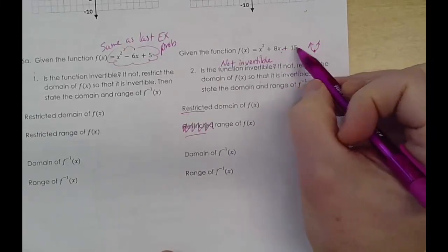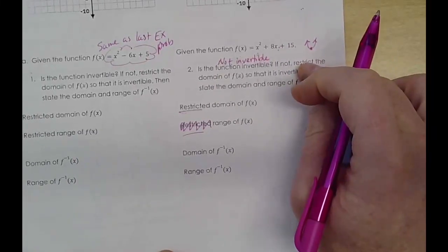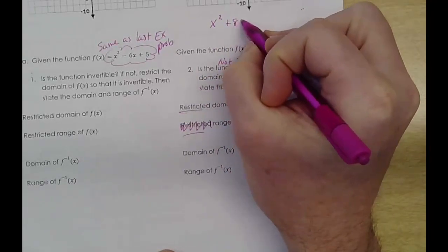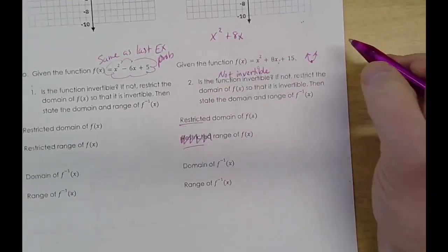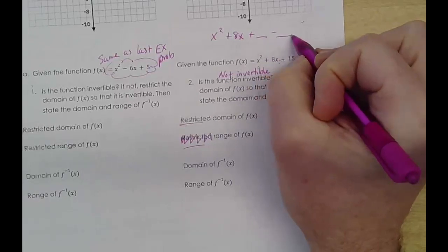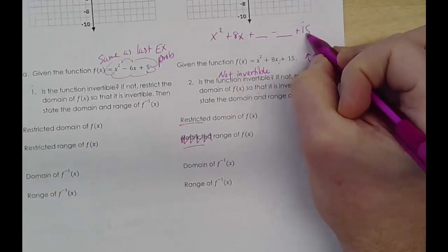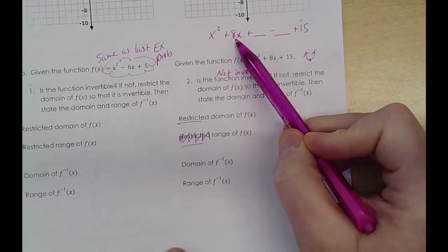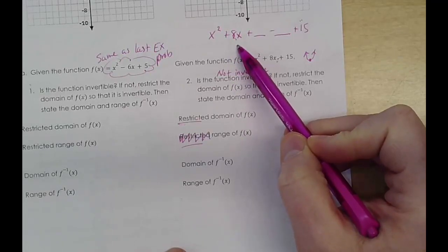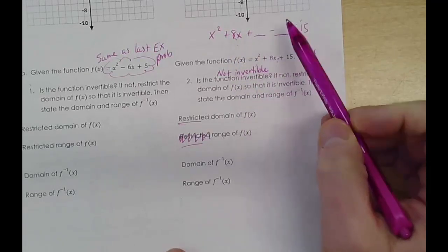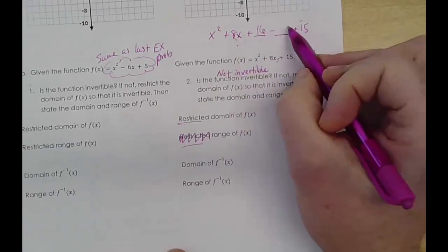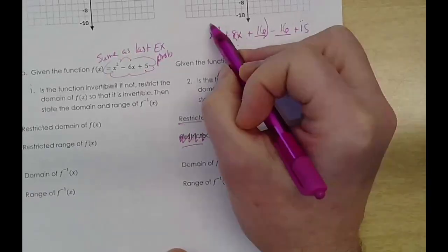So we're going to do completing the square so that I can find out what the vertex is. So x squared plus 8x, plus blank minus blank, and then plus 15. What fills in the blank? You do half the middle number. Half of that number is 4, and then square it, and that fills it in. So half that number is 4. 4 squared is 16. Also take away 16.